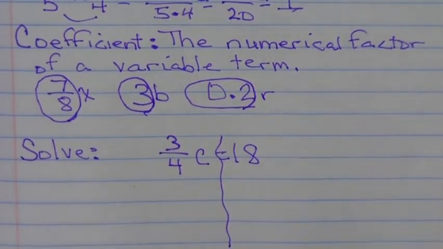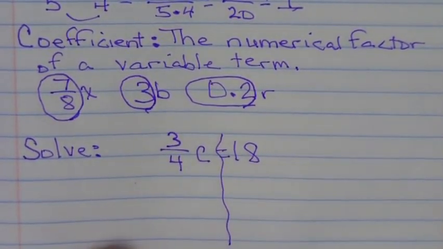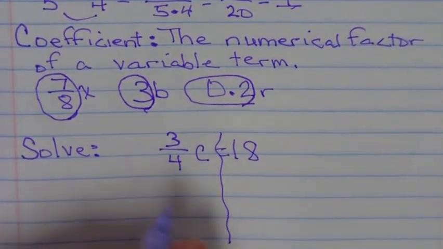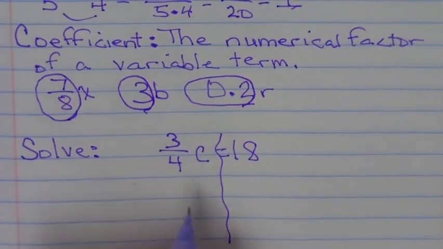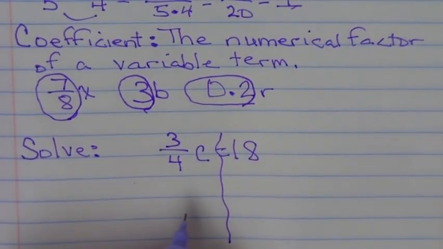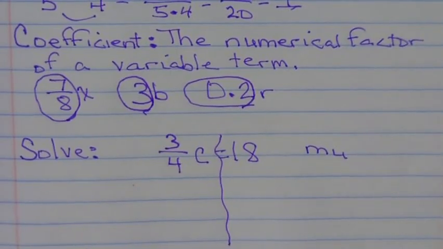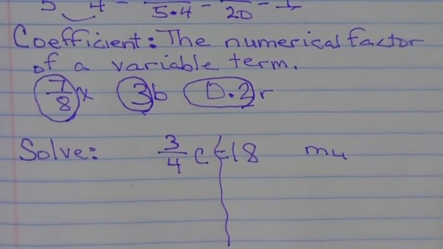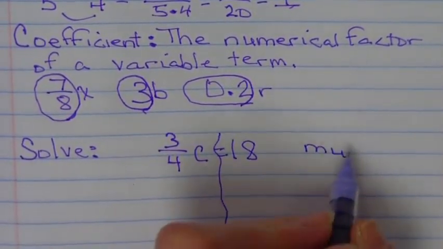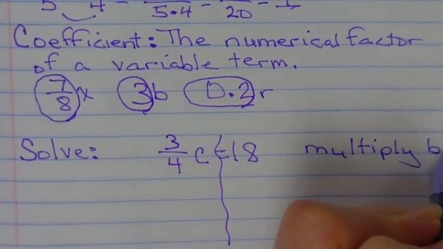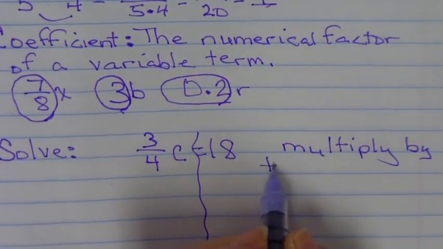When we have a number that's being multiplied by our variable, how do we undo that? What's the opposite of multiplying? Dividing. Very good. But when we divide a fraction by a fraction, what we actually do is multiply by the inverse.